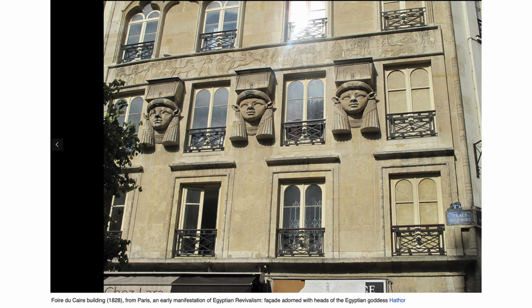So ancient Egyptian art has undoubtedly had a great influence on Western art and design. This photo of a building built in 1828 in Paris is an example that in the early 19th century, Egyptian motifs were widely applied, and the influence continued into the 1920s with Art Deco. It's thought that Western interest in ancient Egyptian art began with Napoleon because he took a scientific expedition with him into Egypt, and that resulted in a series of publications.